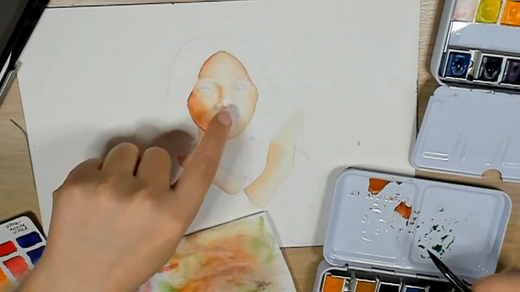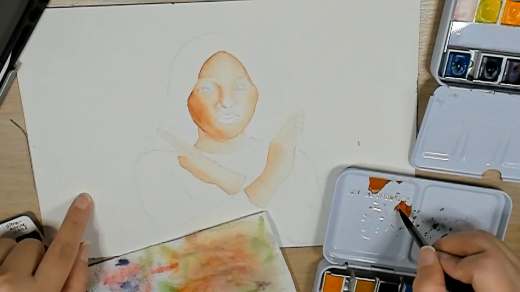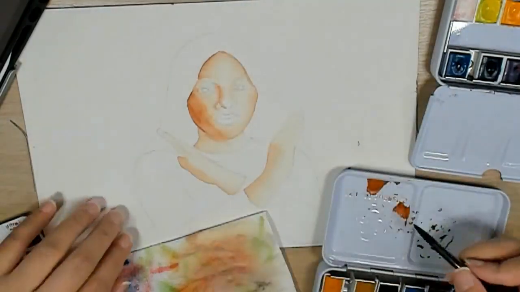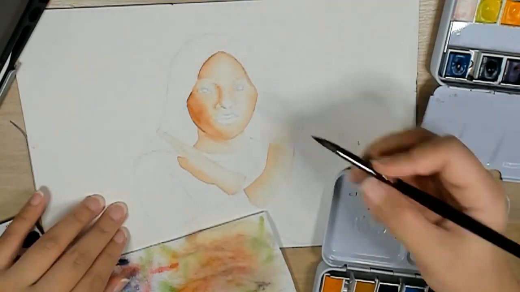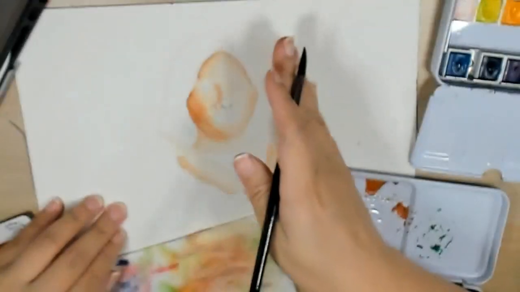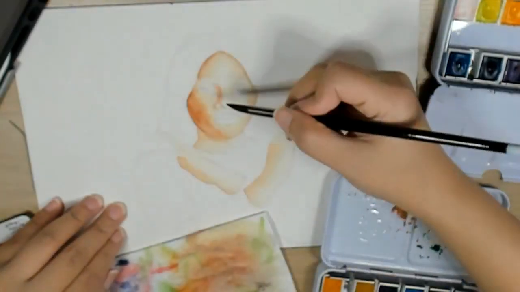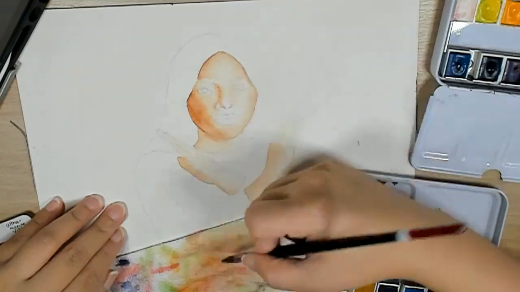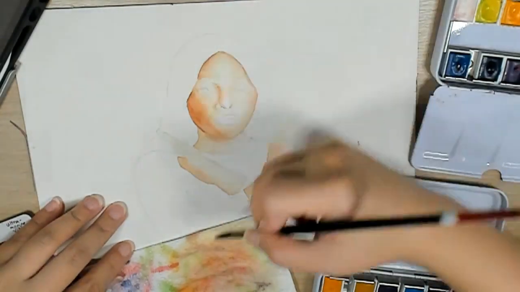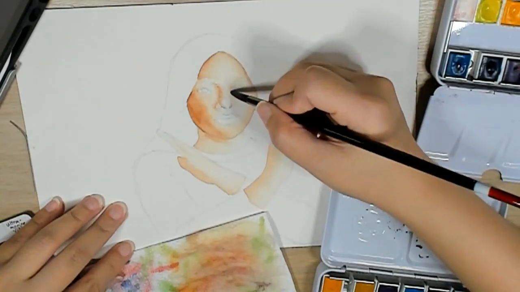Okay, so I've done the other side. I'm going to add just a bit of shadowing here on the other side, but not too much because this is where the light is. So this side of the nose is much lighter, but it will still need some shadowing to form the shape of the nose.